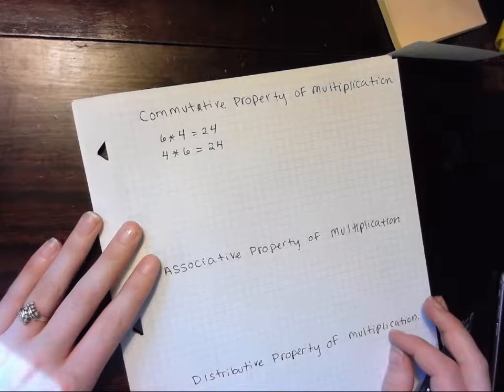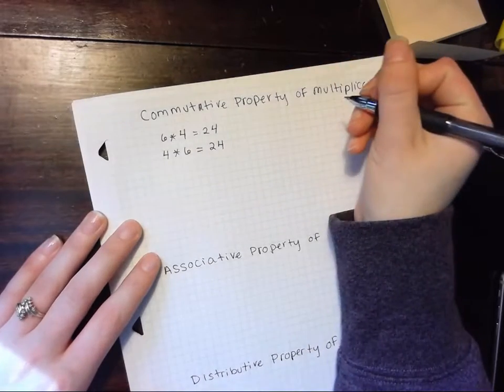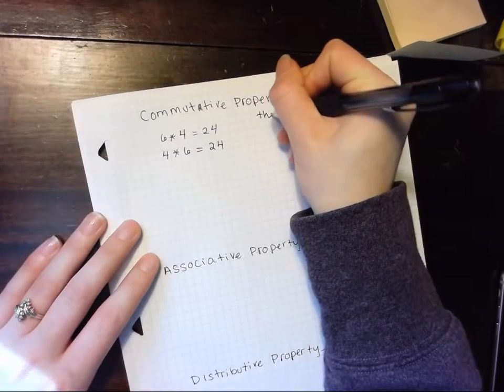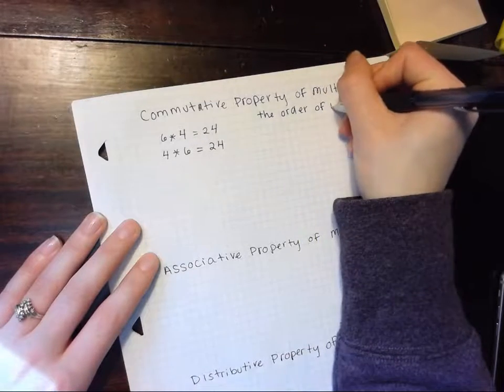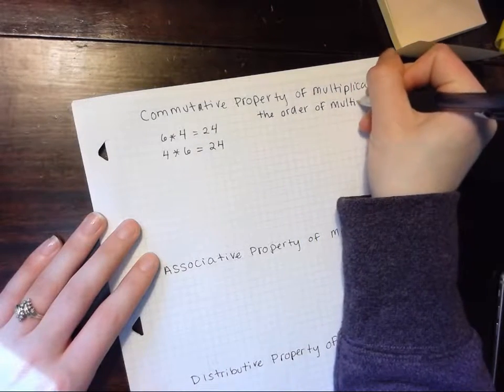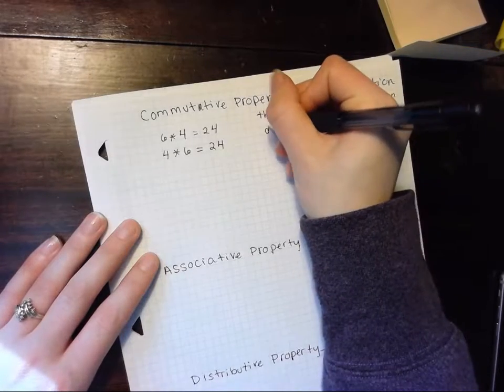So for a definition, let's say the order of multiplication doesn't matter.